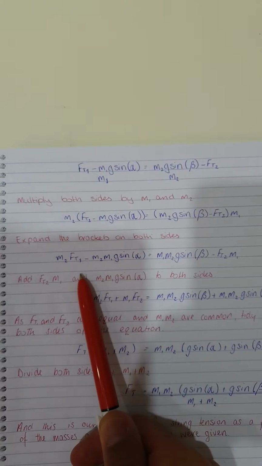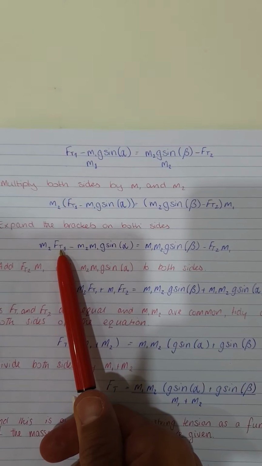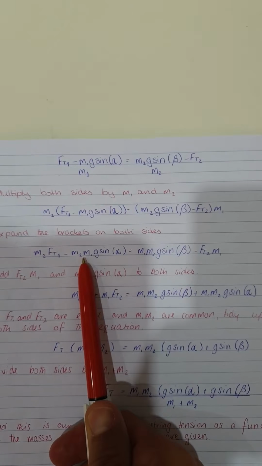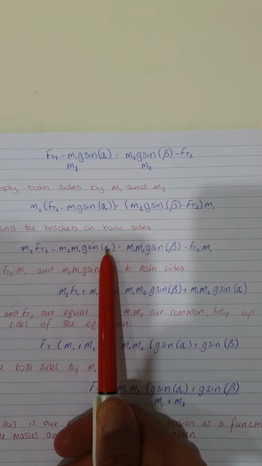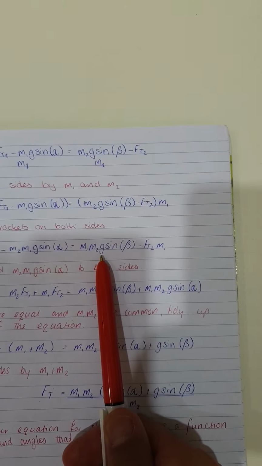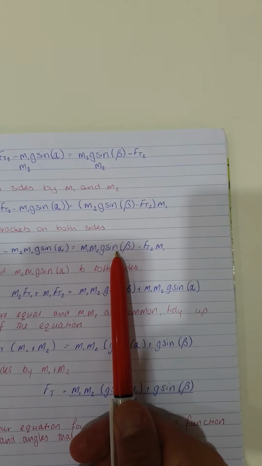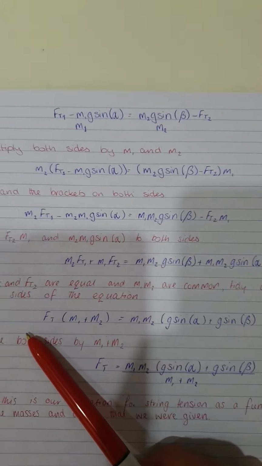If we expand the brackets on both sides, we end up with m2 times tension minus m2 times m1 times gravity sine alpha is equal to m1 times m2 times gravity sine beta minus tension multiplied by m1.